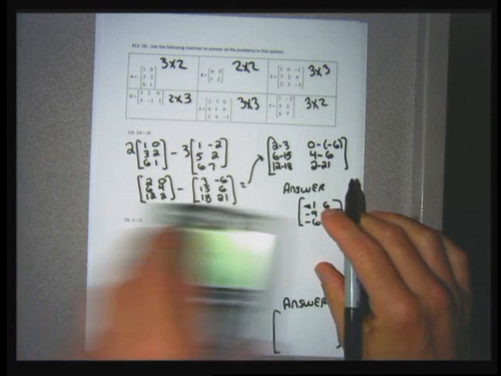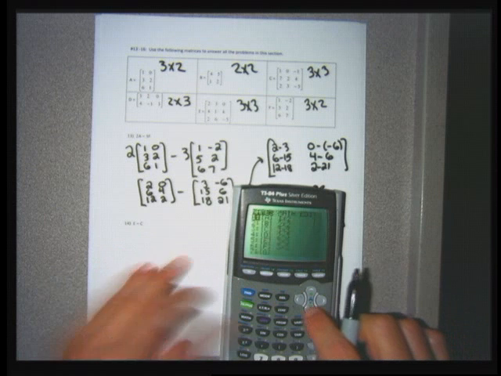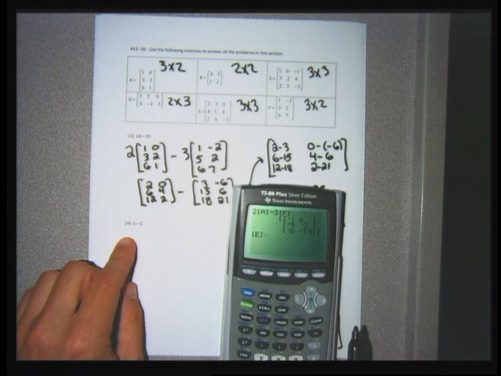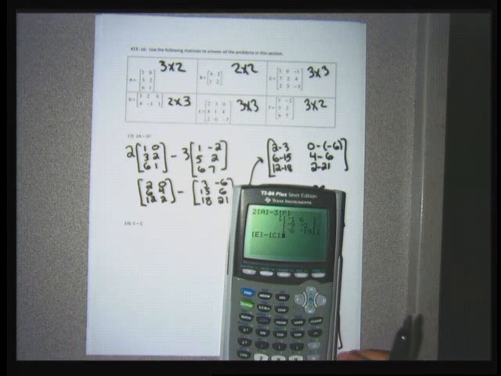So to do this on my calculator, I'm going to go second matrix, stay under the names, activate the E, then hit the minus that's below the times and above the plus, and then second matrix, stay on the names and go to C. So that's what my calculator needs to see for E minus C.